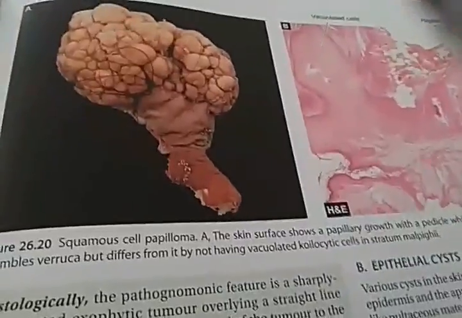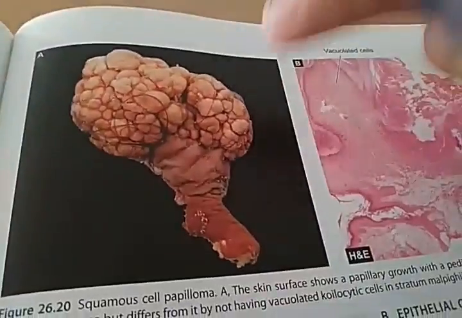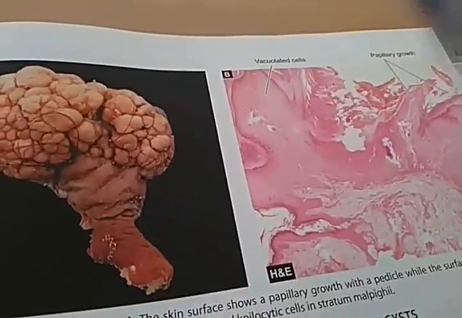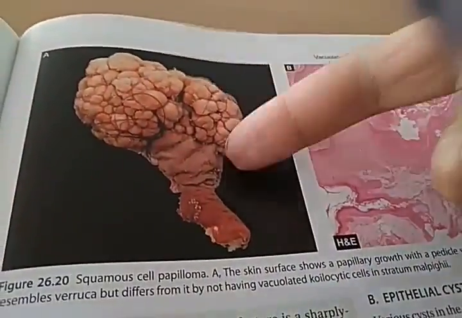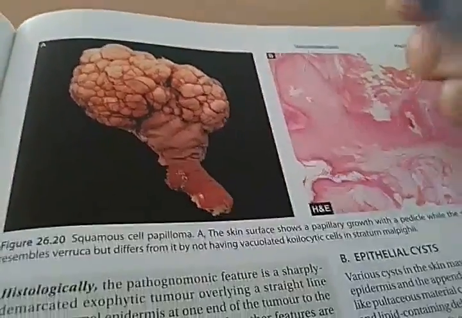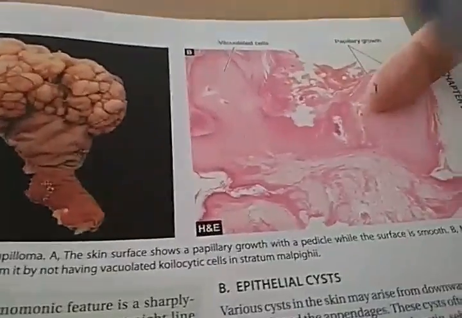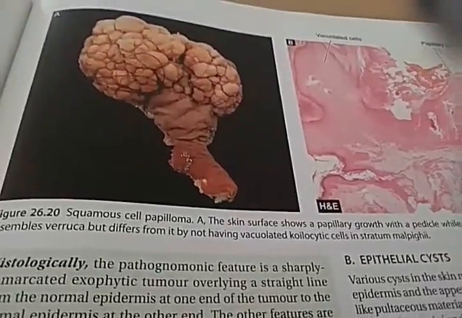Guys, in pathology, right, you will have to explain the gross, how the organ would have changed, and how the microscopy will appear. Because microscopy is very important. All the images will look very similar to you. You will have to distinguish them within a minute, right, for your spotters. So look at this gross. They're saying how it shows papillary growth, right, with a pedicle. So this is the pedicle, right? Then what is this microscopy? Microscopy is showing verruca, right?